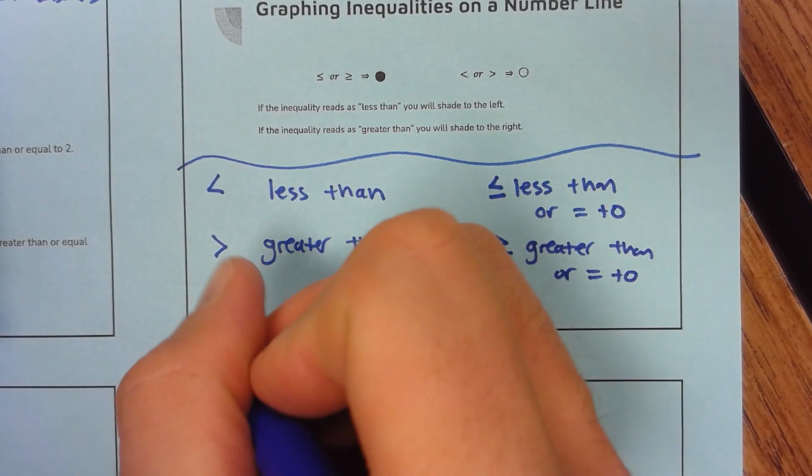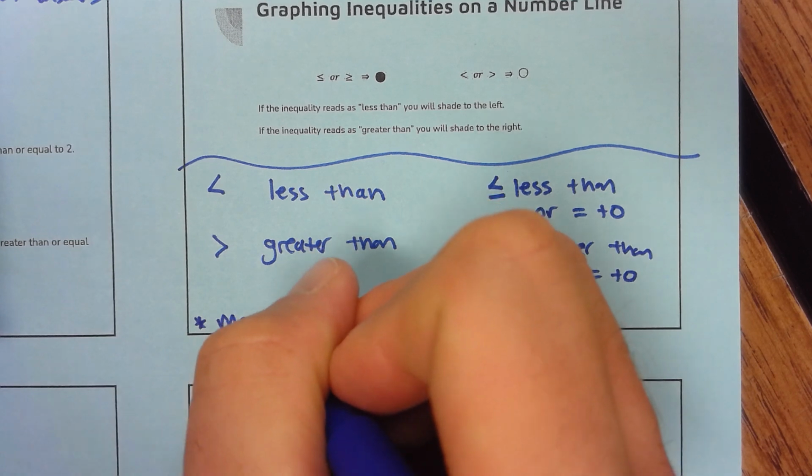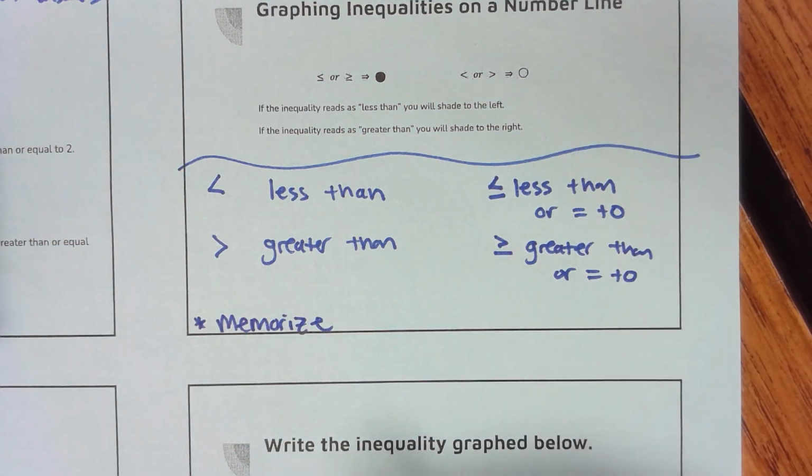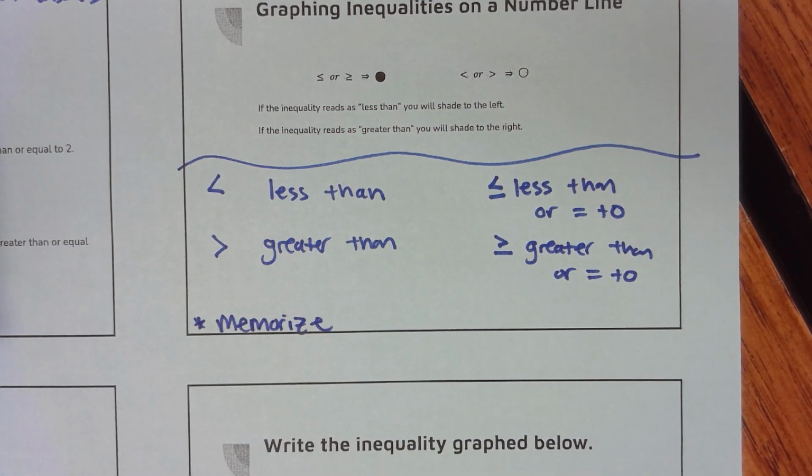Now these you need to memorize if you don't know them already. You should be able to see a symbol and tell me what its name is. A lot of times, when you ask me for help, one thing I'm always going to have you start with is reading inequalities out loud. When you see it and say it out loud to yourself, you get that greater than or less than. It's going to help you figure out how to represent the solution on the number line in the right way.